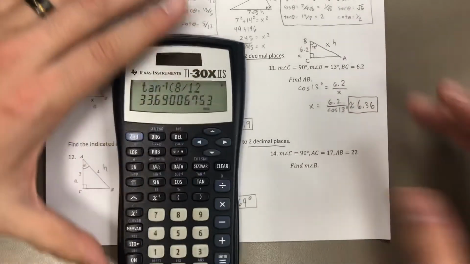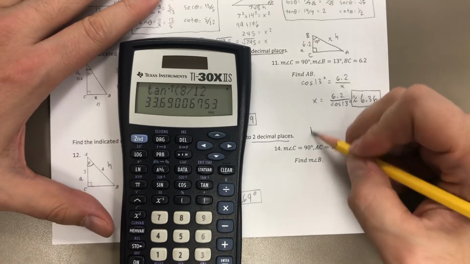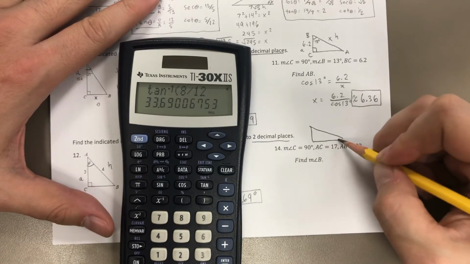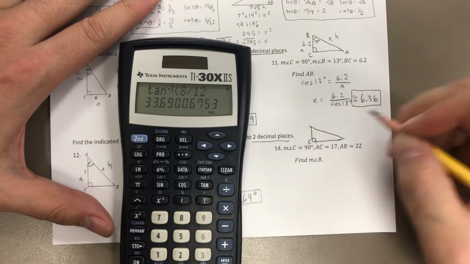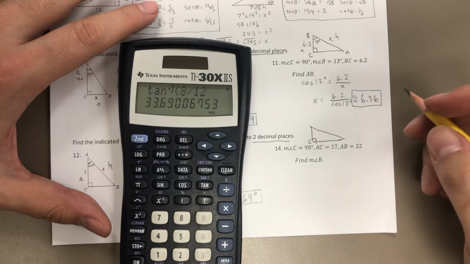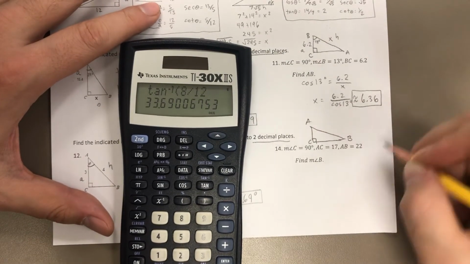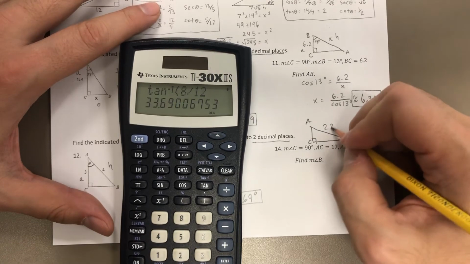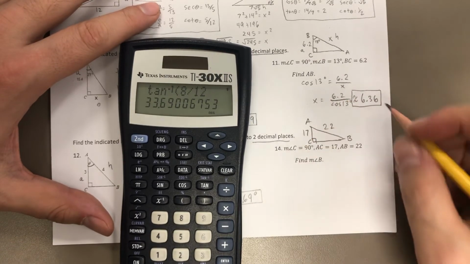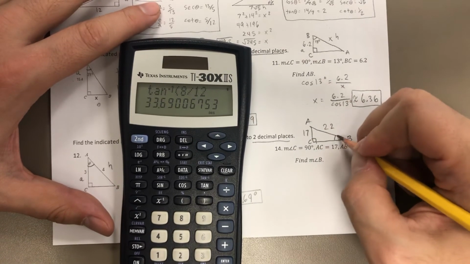And let's go over to our last one, number 14. And again, need to build a diagram for this. So C is going to be our 90-degree angle. And then let's see here. Let's put A over here and B over here. So AB is going to be 22. AC is 17. And we are looking for the measurement of angle B.